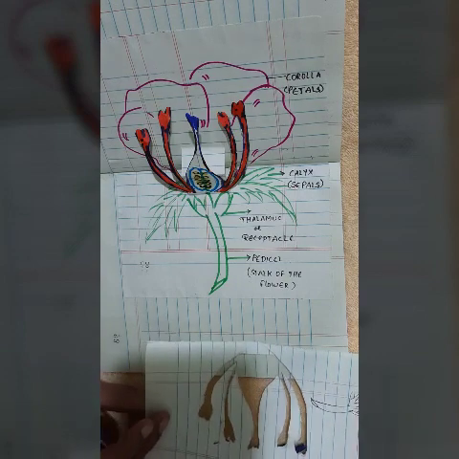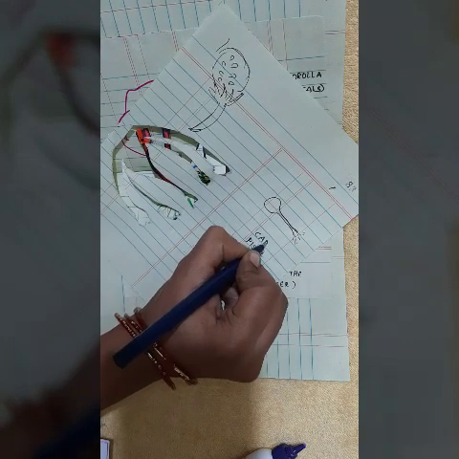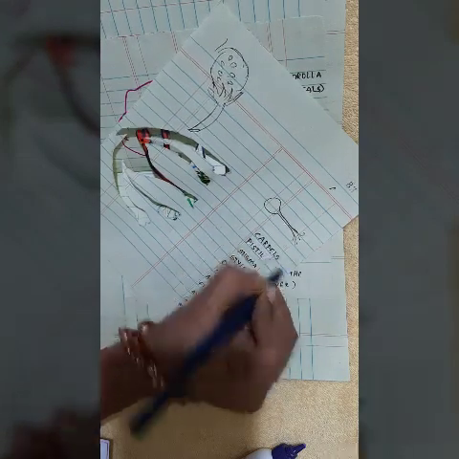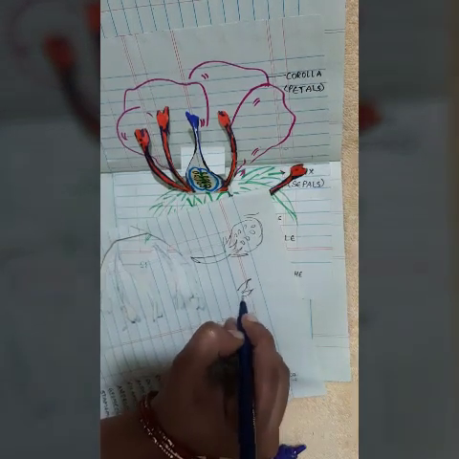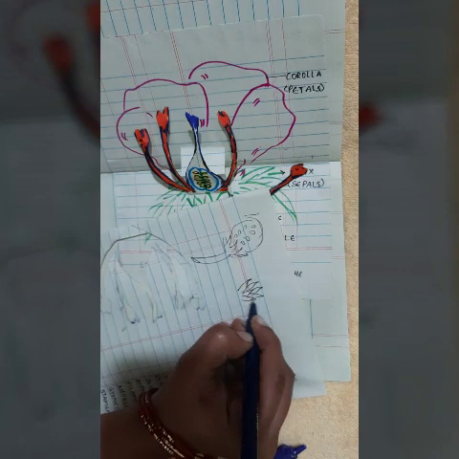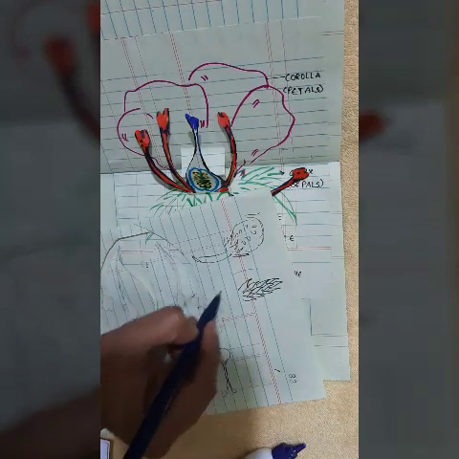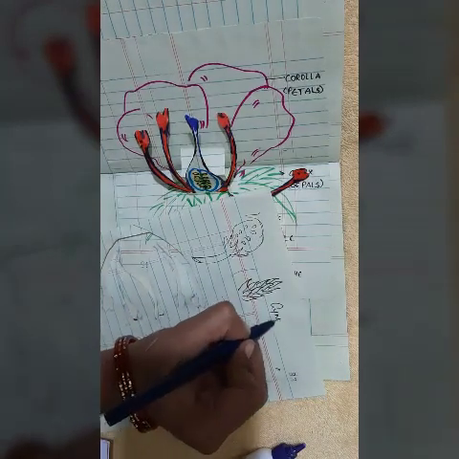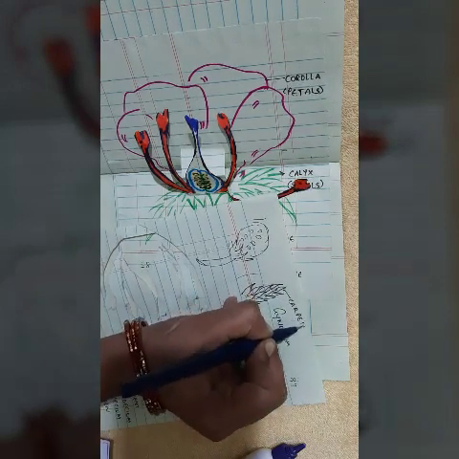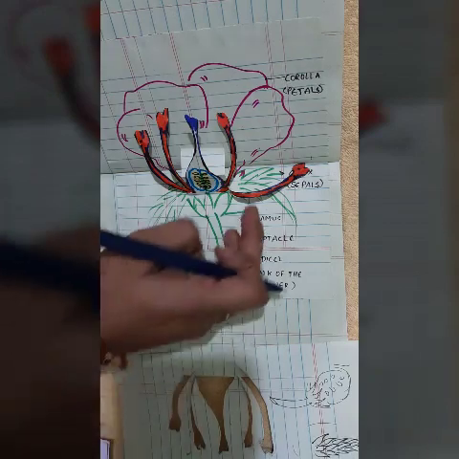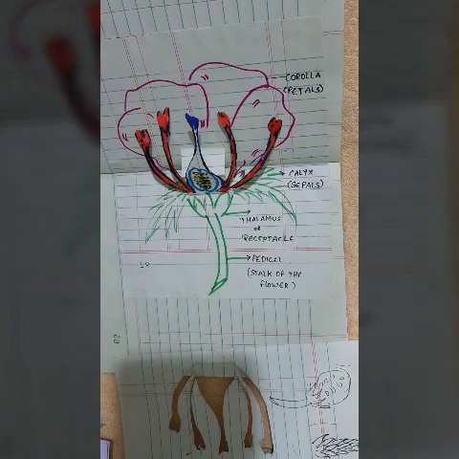So gynoecium or pistil is the fourth whorl of the flower, and there will be one or more carpels in the gynoecium. That means in some kinds the gynoecium will be like this. Each of these is a carpel, and together this entire whorl is the gynoecium. So members are known as carpels. So gynoecium is made up of one or more carpels. In a typical flower, I am just showing one carpel, right?